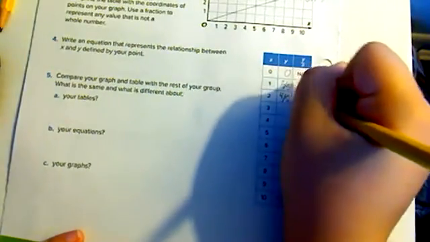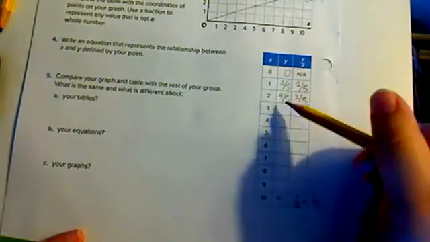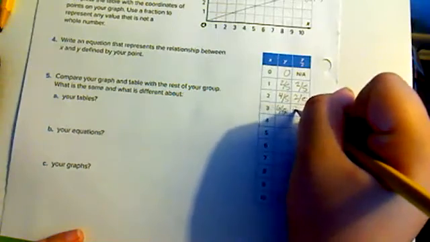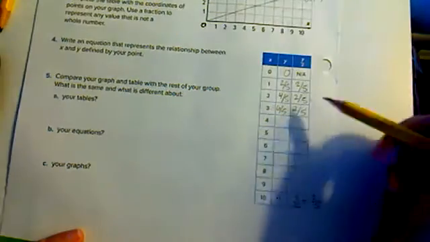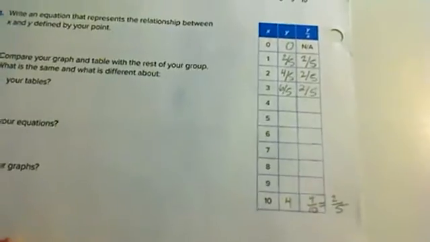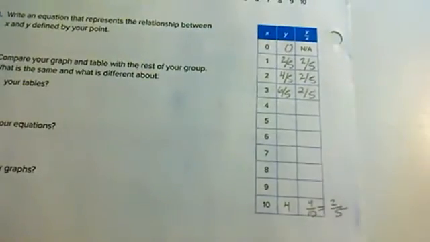And this would stay the same at 2/5. 3 times 2/5, that would give us 6/5. Still going up at 2/5. And we're just going to follow this pattern going all the way down. So go ahead and fill in the rest of the points.